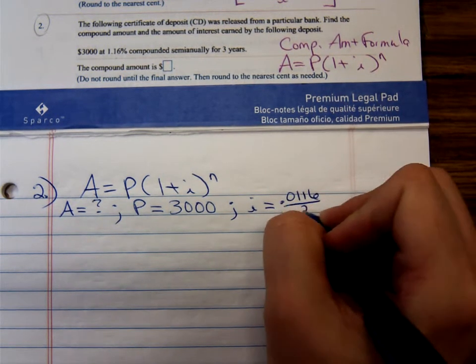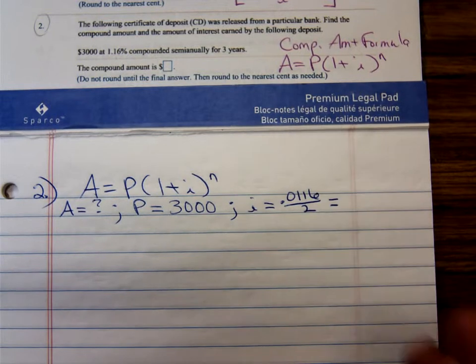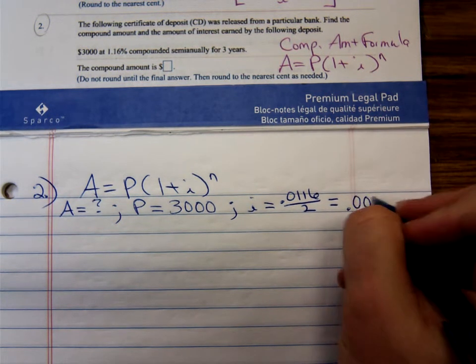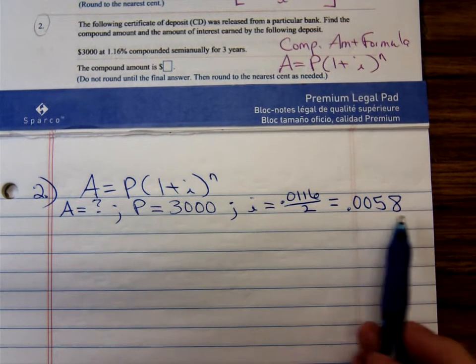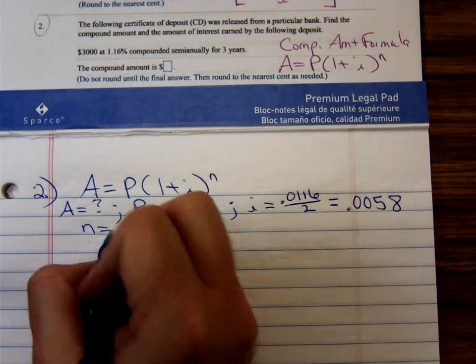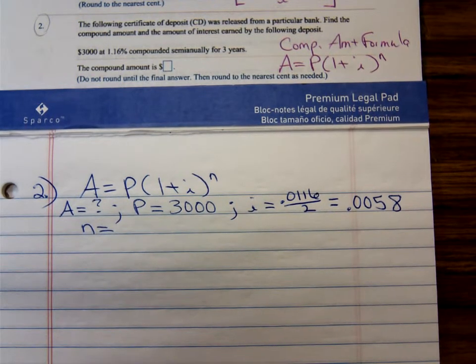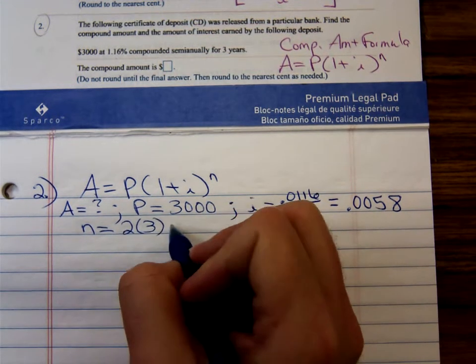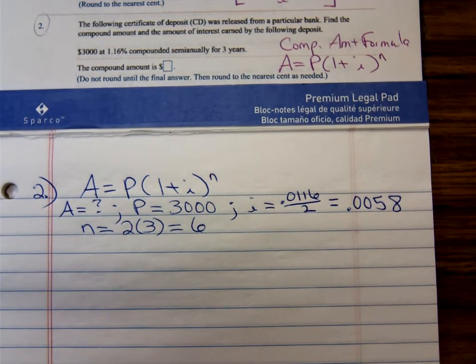I, well, let's say 0.0116, split it up over the 2 semi-annual periods. They're not adding 1.16% interest each 6 months. They're only adding 0.0058. Once again, this terminates nicely. If it didn't, I just use the fraction. And in, how many times are they going to add interest to this account? Well, they're adding interest 2 times a year for 3 years for a total of 6 deposits.